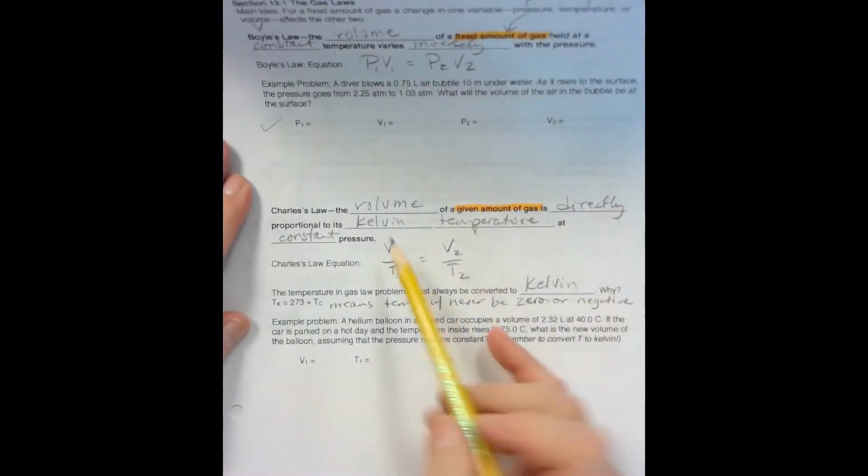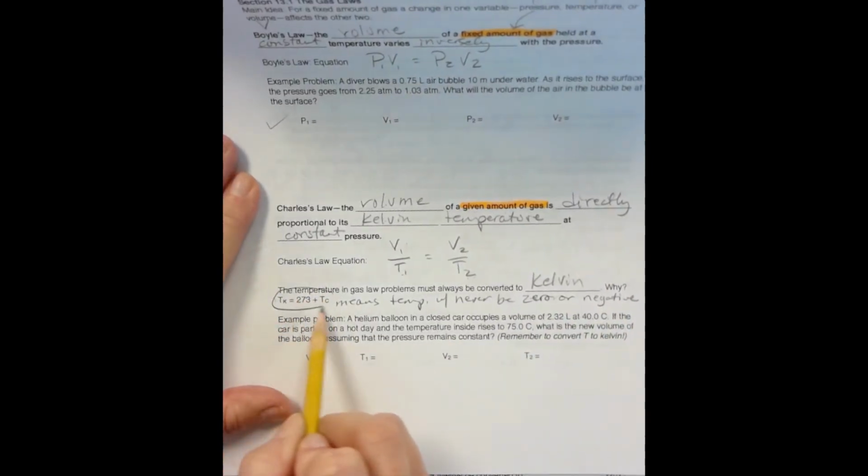Charles' law: the volume of a given amount of gas, which means we're not adding any more gas, is directly proportional to the Kelvin temperature at constant pressure. So that looks like this, V1 over T1 equals V2 over T2. We always have to have Kelvin temperature because this means that the temperature will never be zero or negative. We get to Kelvin by adding 273 to the Celsius temperature.